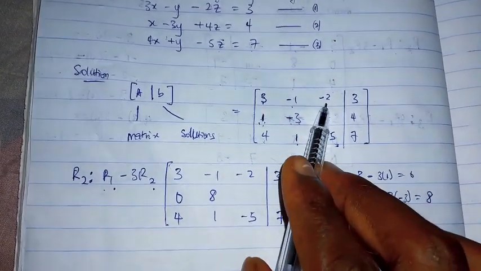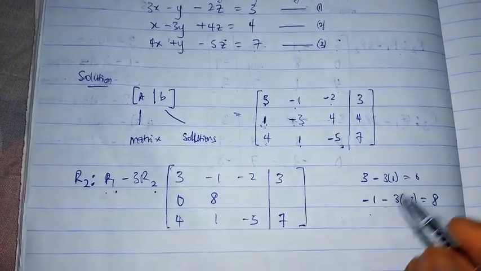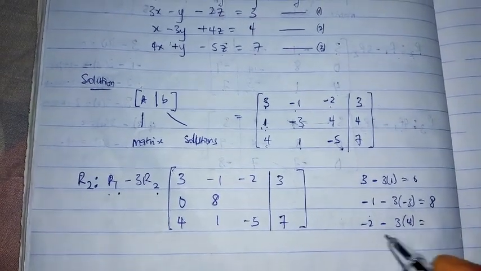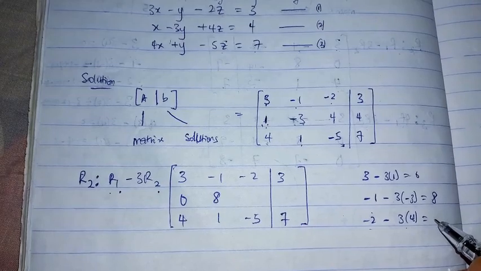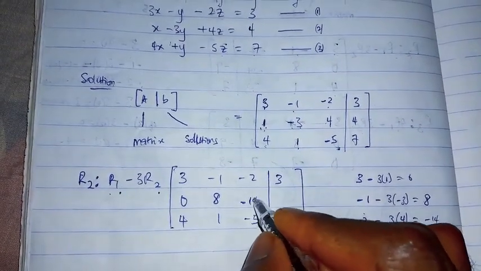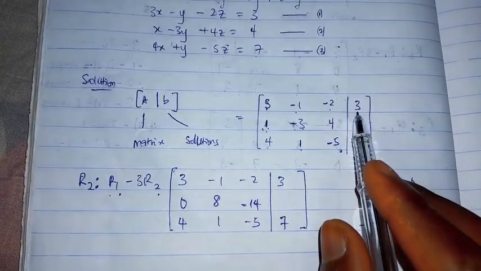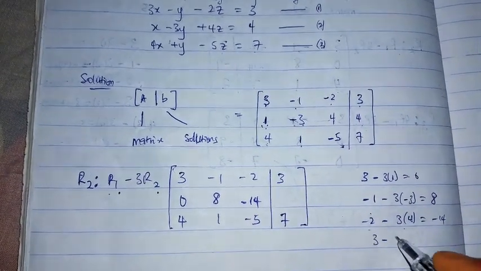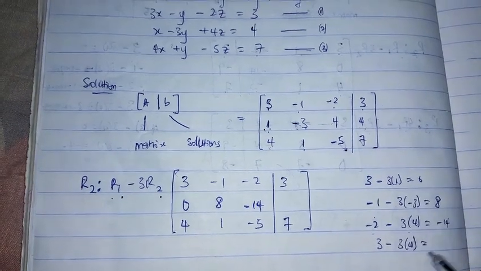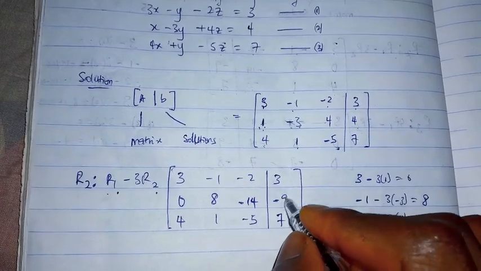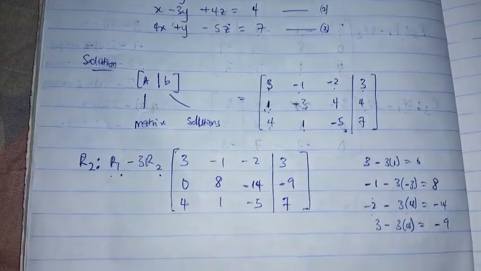Finally, I have minus 2 minus 3 times 4. So that's minus 2 minus 12, that's minus 14. Finally, 3 minus 3 times 4, so that's 3 minus 12, that's minus 9. So that is the expression for row 2 now.